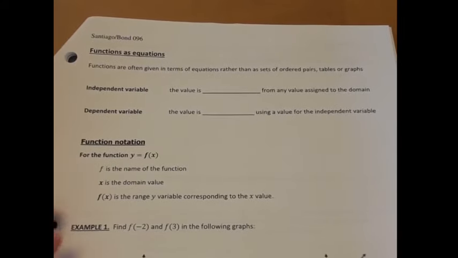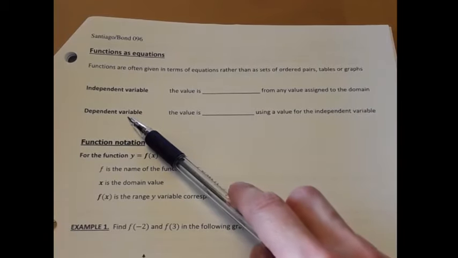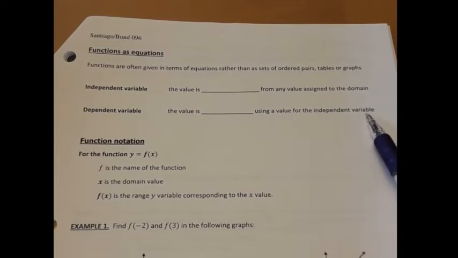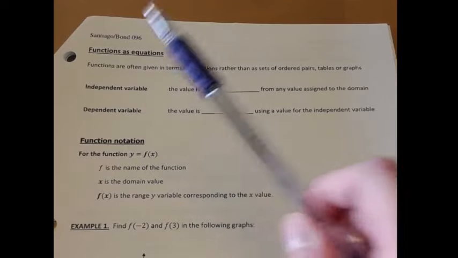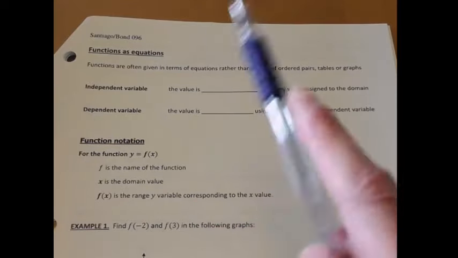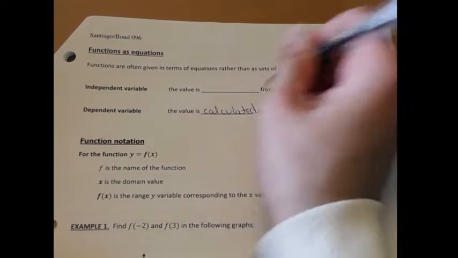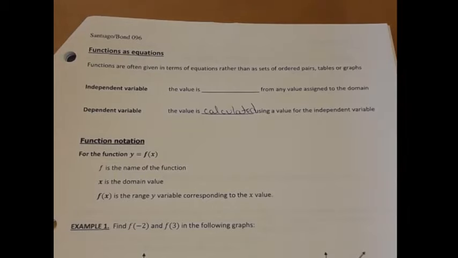In terms of describing the independent variable and dependent variable using this statement, let's start with the dependent variable. The dependent variable basically says that the value is calculated using a value for the independent variable. So if y depends on x, then the value is calculated using a value for the independent variable. I can show you what I mean by taking a look at linear equations that we've seen from Unit 4.